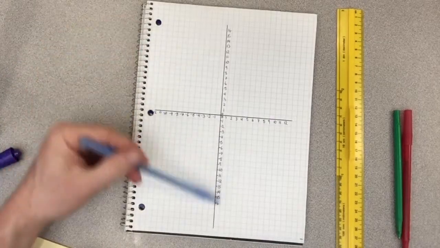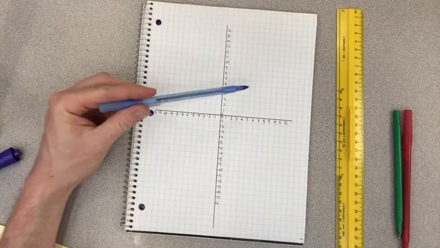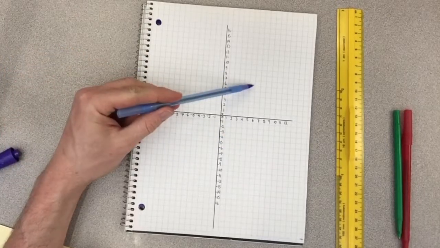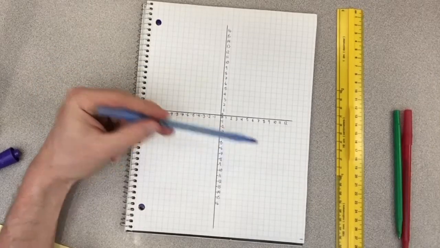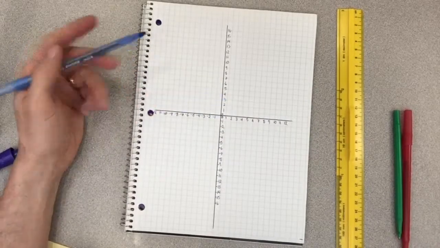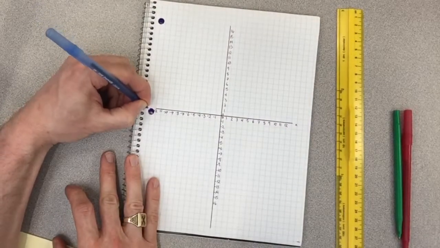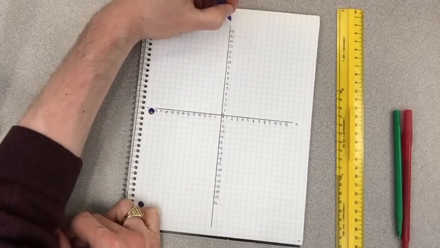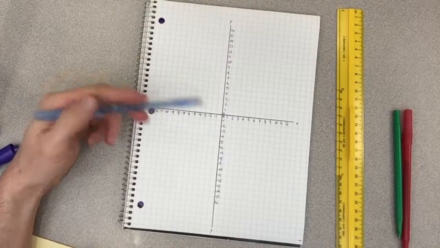So this is a Cartesian plane. You can think of it like a coordinate grid that has four separate quadrants: 1, 2, 3, and 4. And we have two axes in our grid. We have the x-axis, so I'm going to put an x on either side, and that's our horizontal axis. And we have our y-axis, and that's our vertical axis, our up and down.